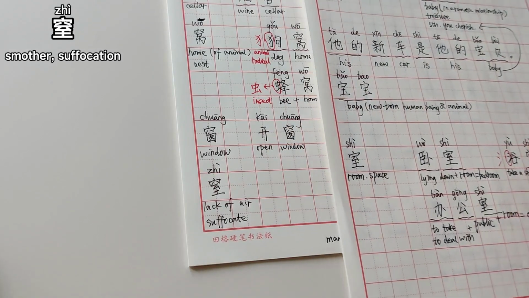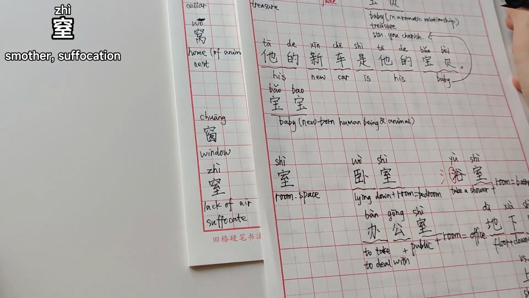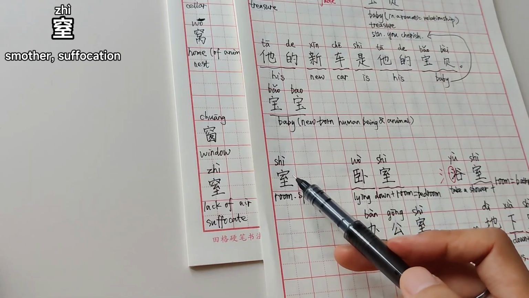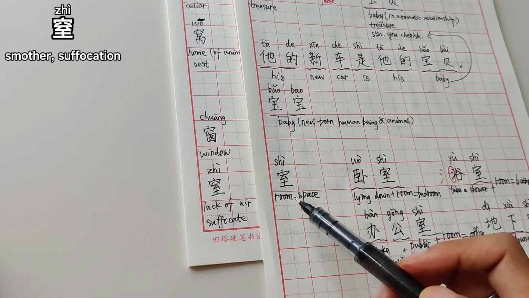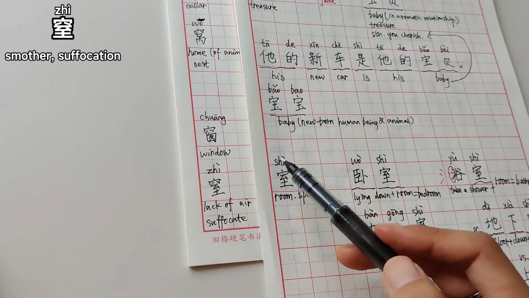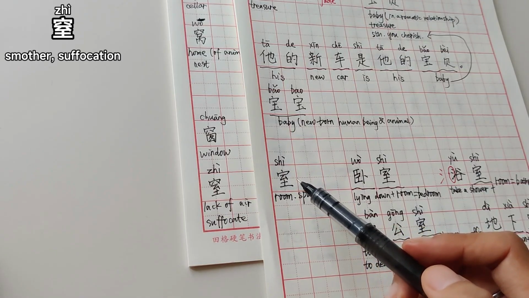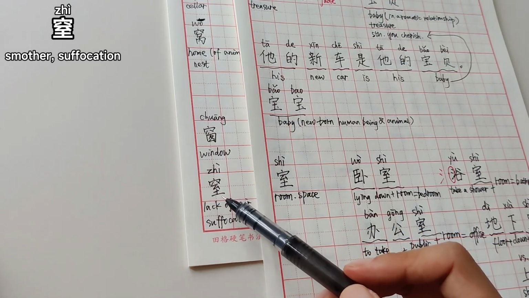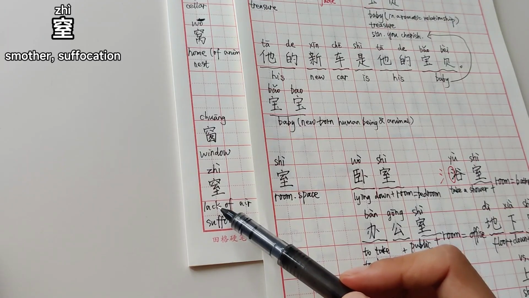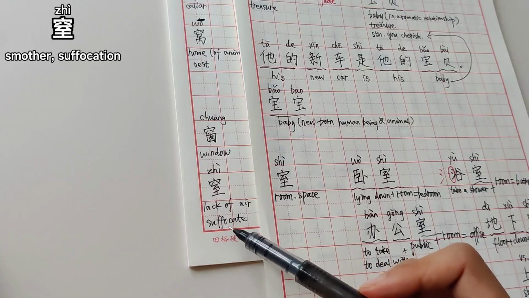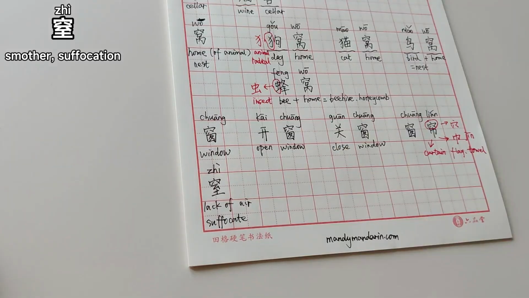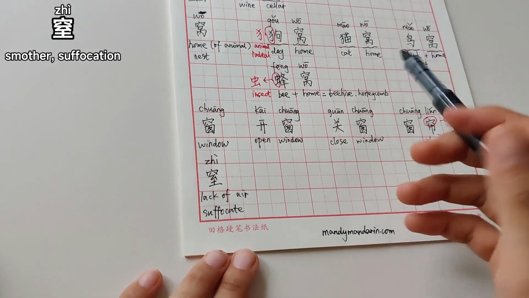So now you can see the logic of Chinese characters. If you're under the rooftop, you can have some space and room. This is the place that you feel comfortable. But if you live under a cave, that's lack of space, which could be lack of air, and that would suffocate you.